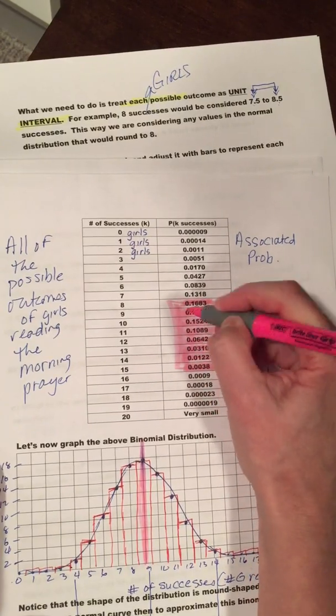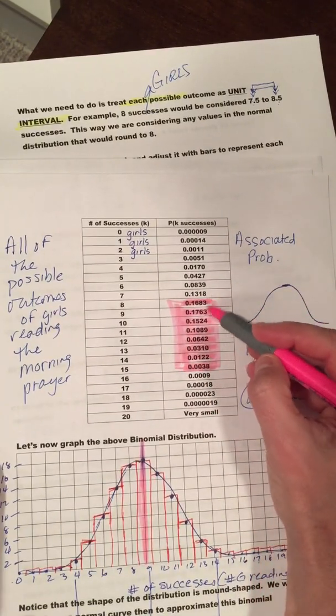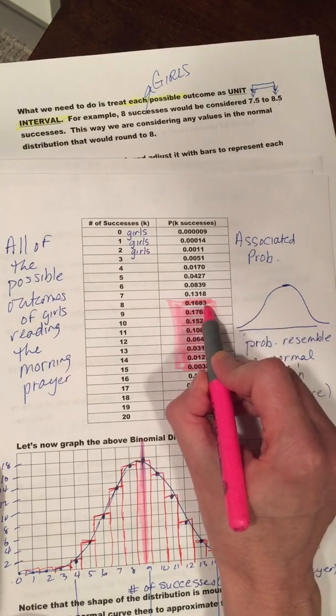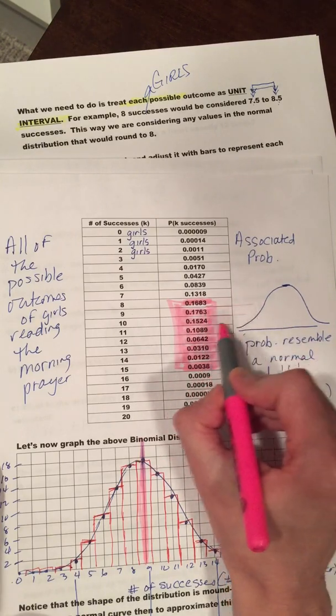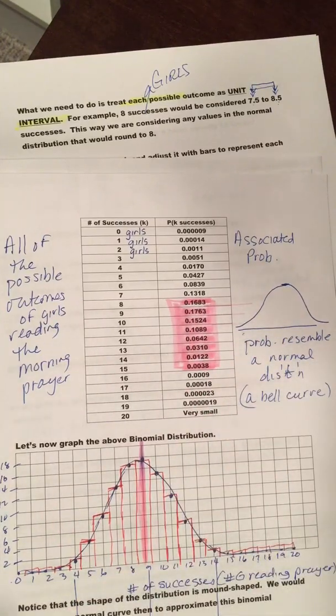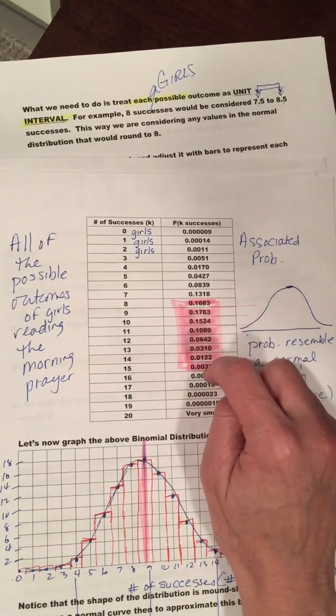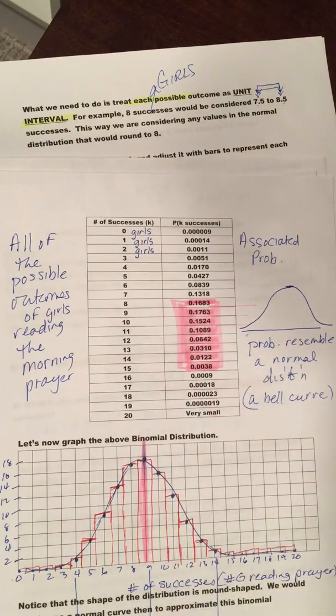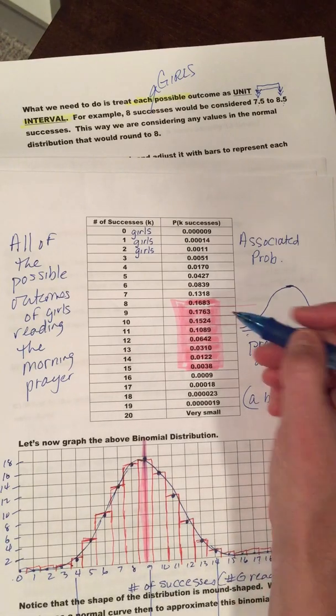Now, when Miss Staples created this chart, she obviously rounded the probabilities to 4 decimal places. So we are going to understand that there's a ton more decimal places on each of these numbers. But if I add these numbers, this should give me a very strong indication of the answer to that question.